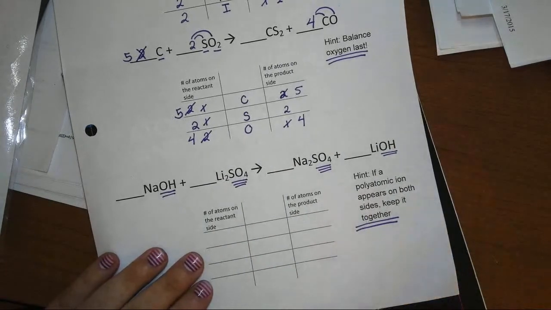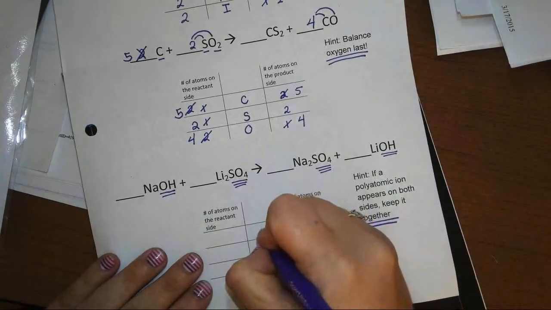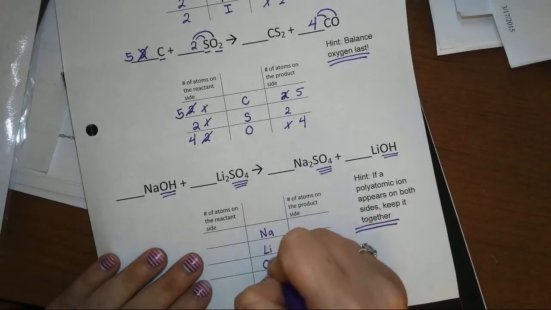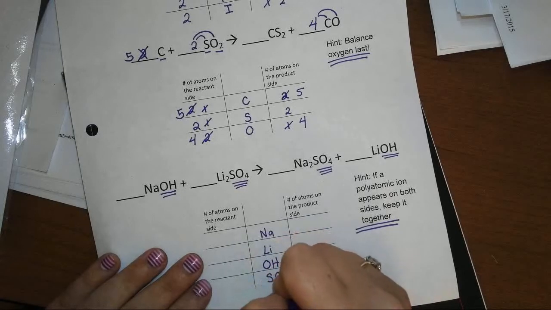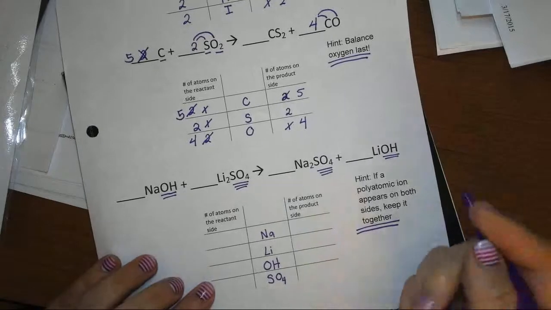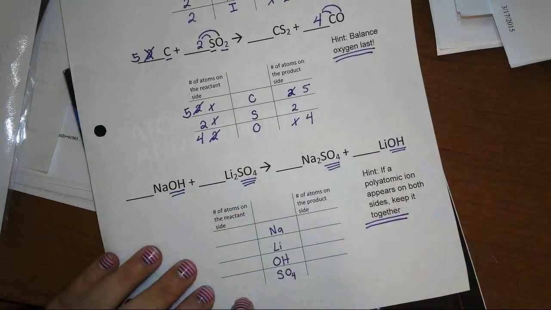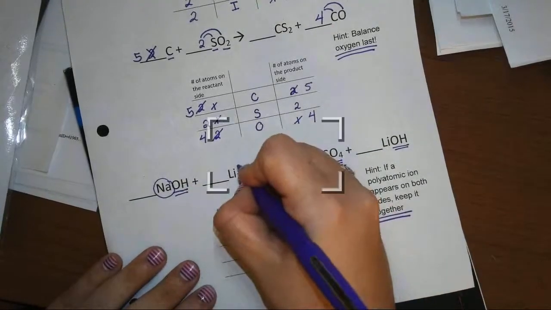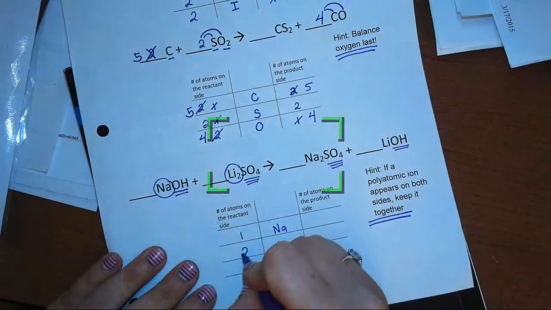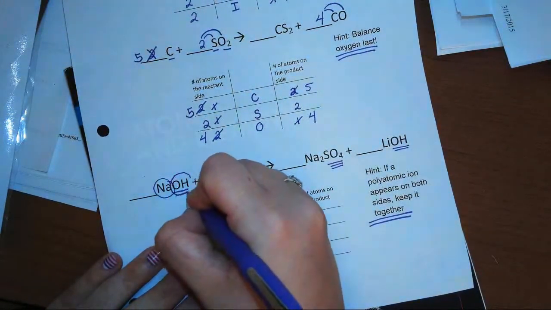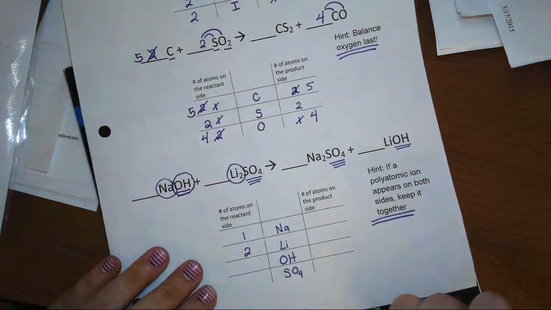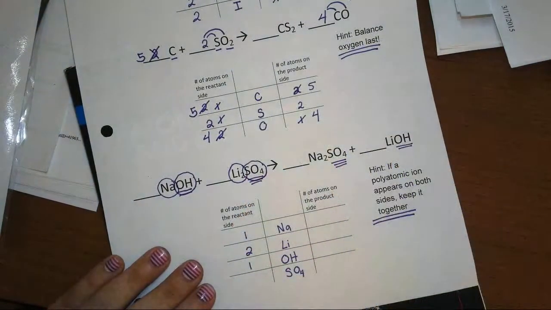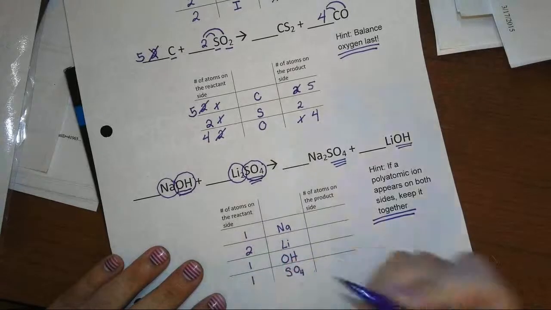Okay, so really I'm just going to work like I'm working with 4 elements. Okay, so I've got Na, Li, OH, and SO4. Okay, so let's count up what we have on this side. Okay, so for Na, I have just 1. For Li, I have 2. Okay, OH, I'm going to look at that whole thing. There are no parentheses, no extra guys, so I only have 1 OH. And SO4, there are no parentheses, no extra subscripts, so I only have 1 of the SO4.